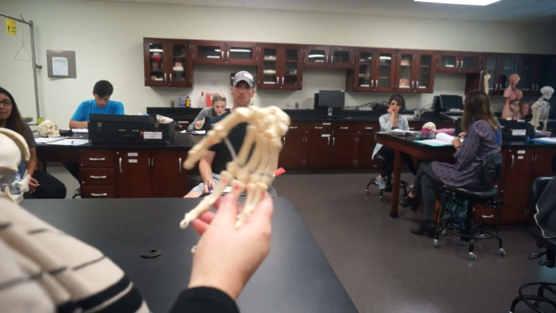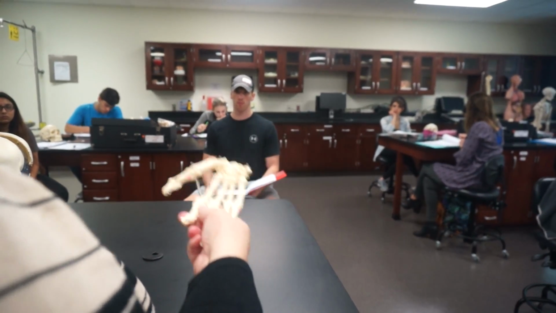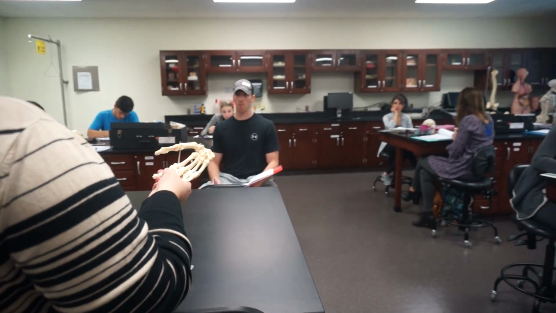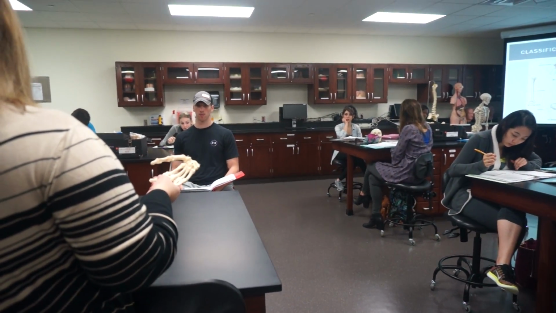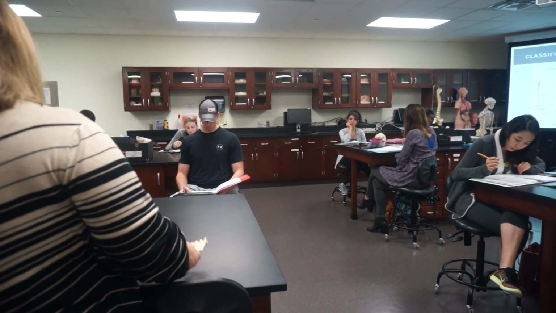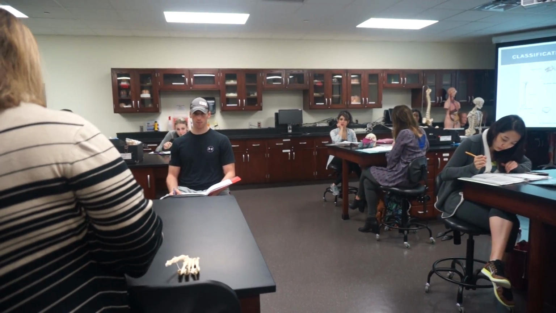So those are two. Some of you have more than one sesamoid bone in your body. It's usually found in your feet or your hands, but they don't have names. They don't name them. So here's another bone.